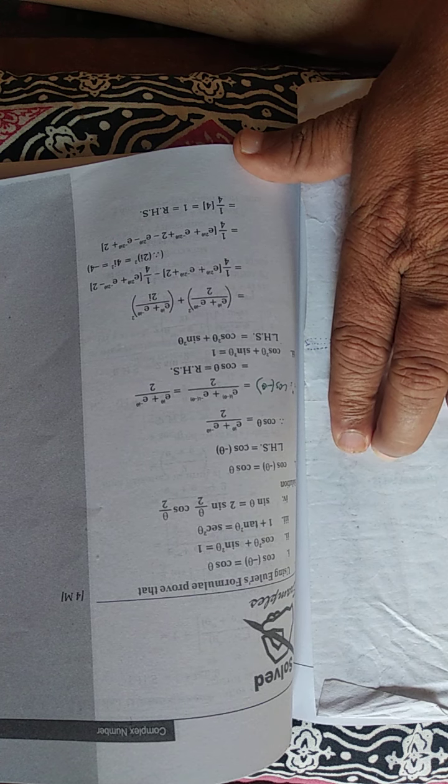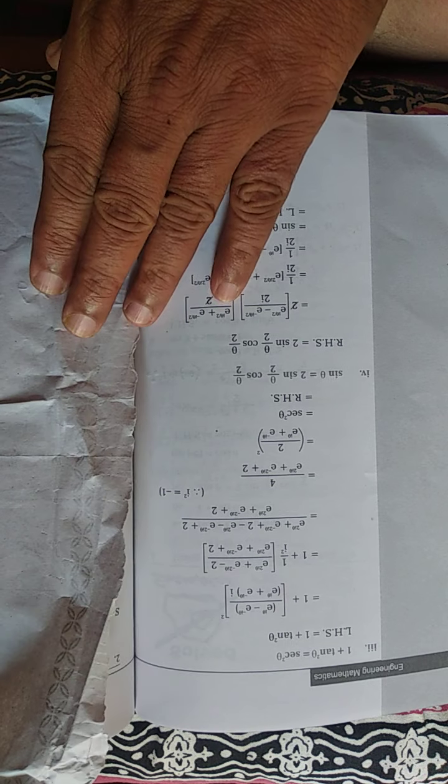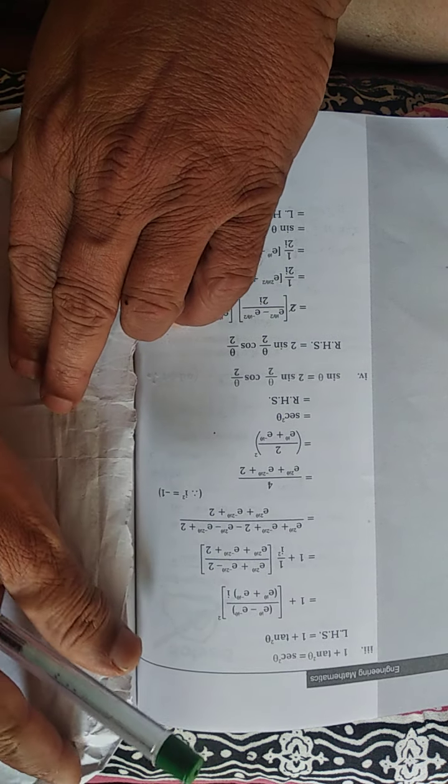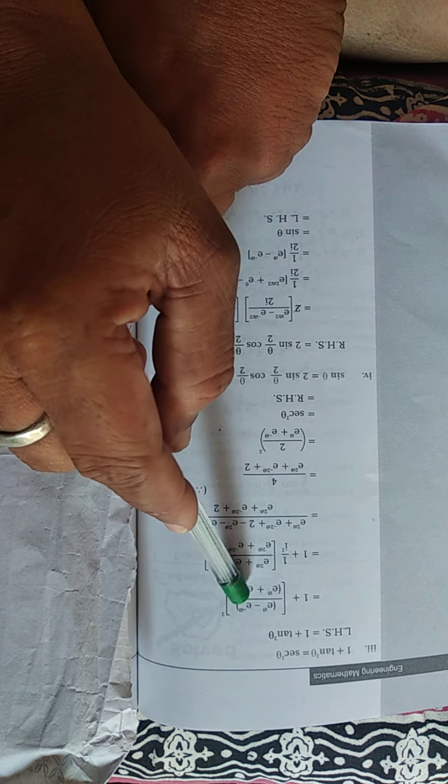Then the next proof is 1 plus tan square theta is equal to sec square theta. This is also again an identity from trigonometry. So that also we can prove like this. LHS is 1 plus tan square theta. But what is tan theta? Tan theta is this one.